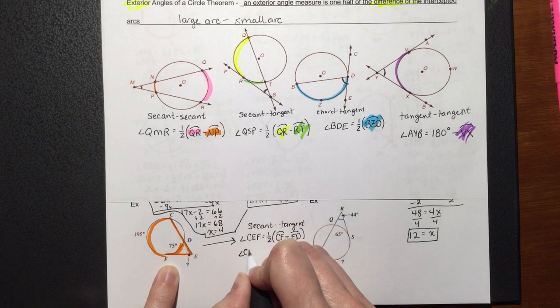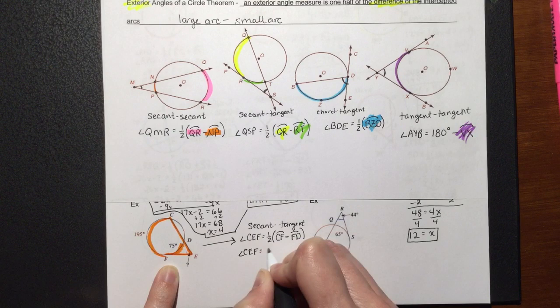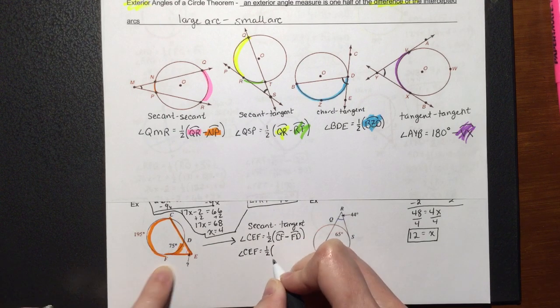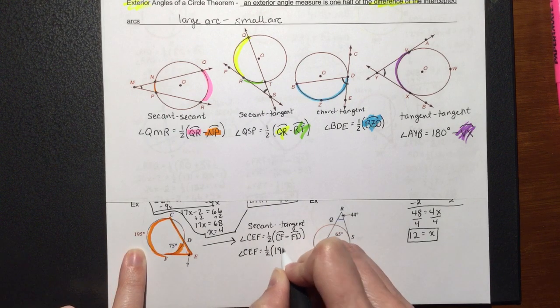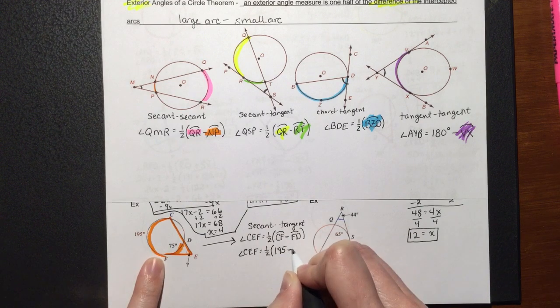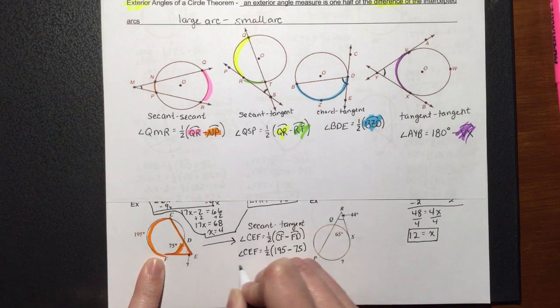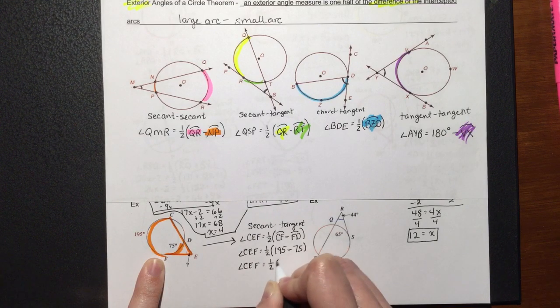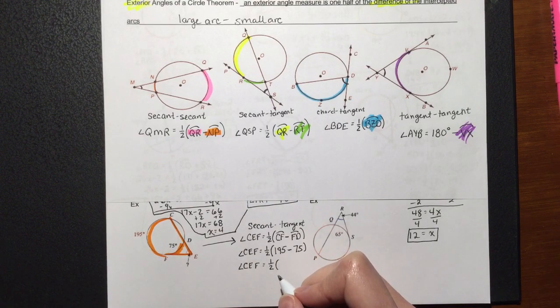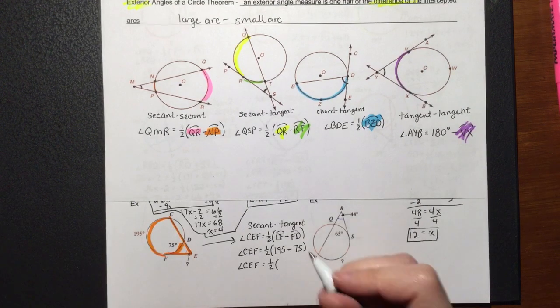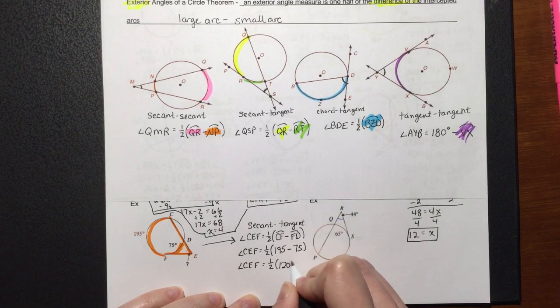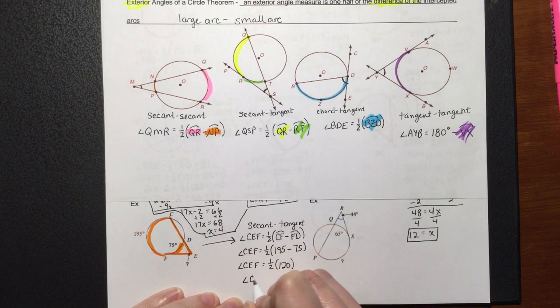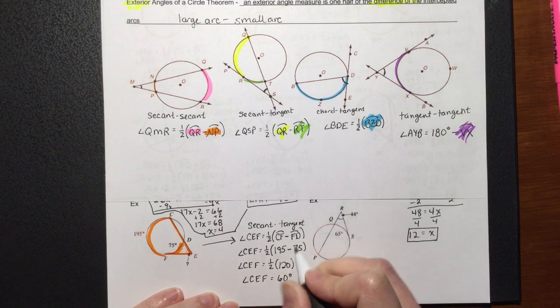So angle CEF is going to be equal to 1/2 times CF, which has a measure of 195, minus FD, which is 75. So 195 minus 75 is going to give us 120. So half of 120 is going to be 60. So CEF is going to be equal to 60 degrees.